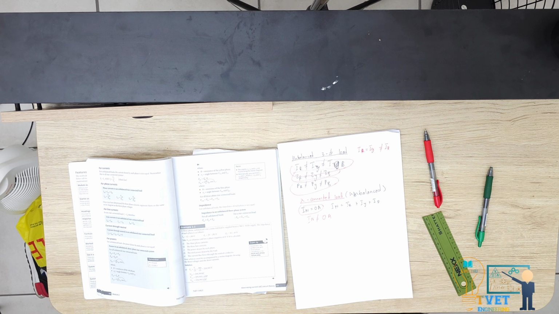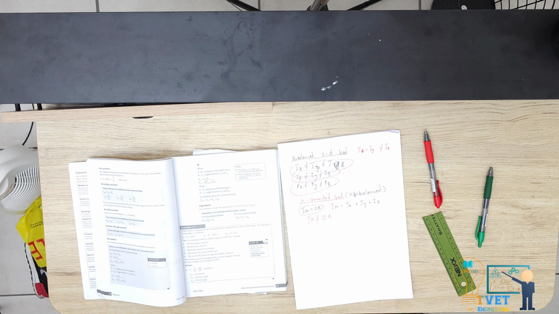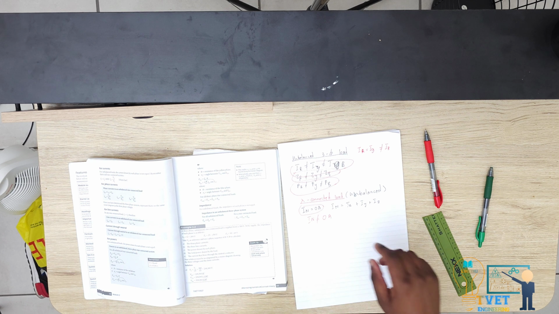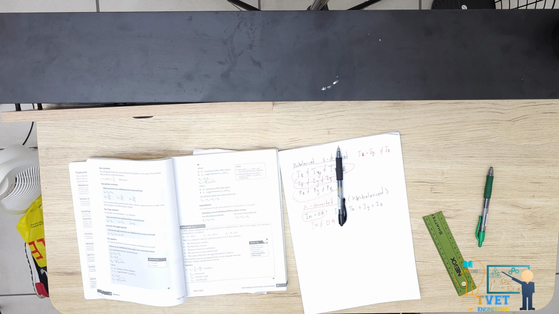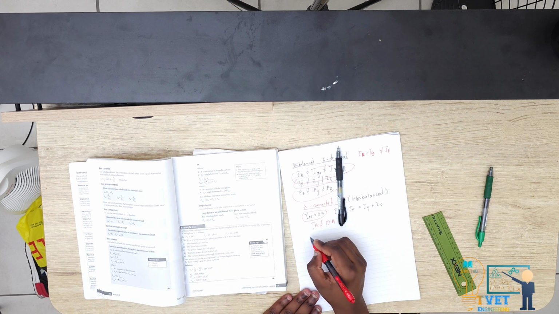What are we talking about? What is the subject all about? Okay, so the subject is about an unbalanced star connected load. As you read through, you write it down: three-phase.